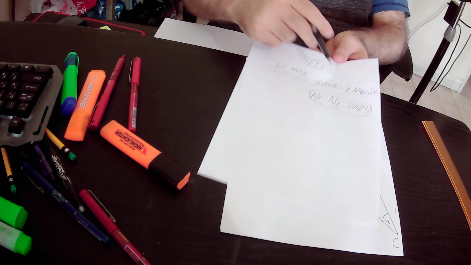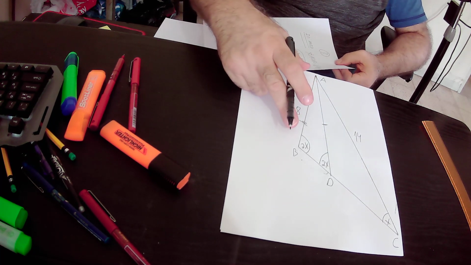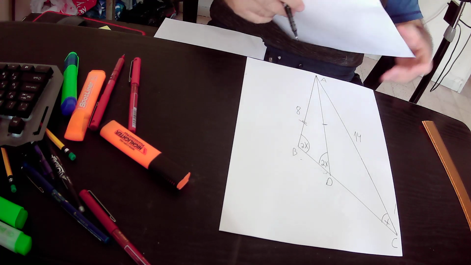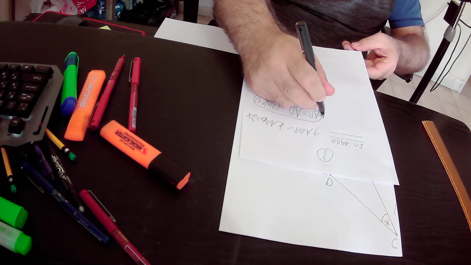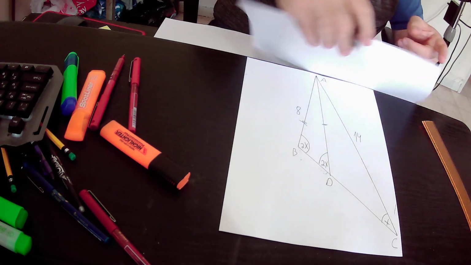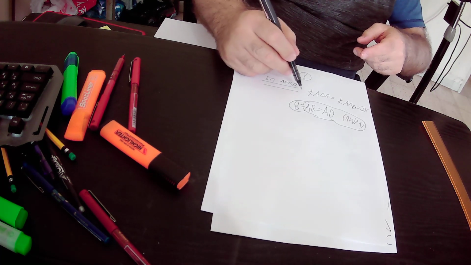AB equals AD, but we know that AB equals 8 units. It is given that AB equals 8 units in size.